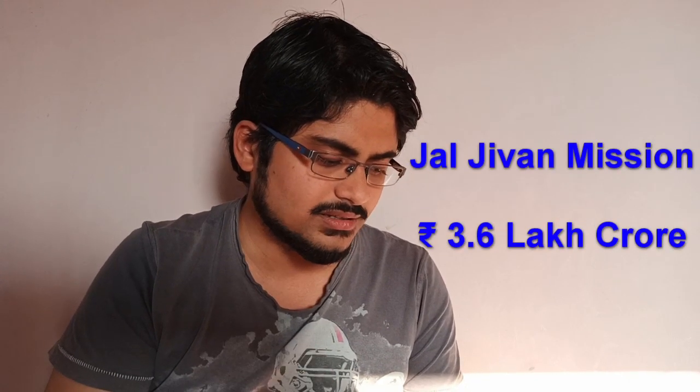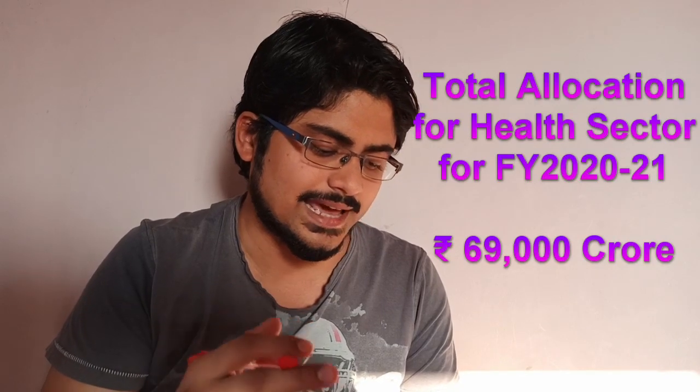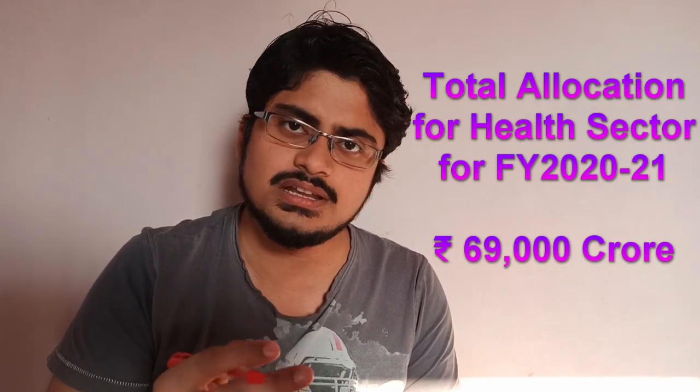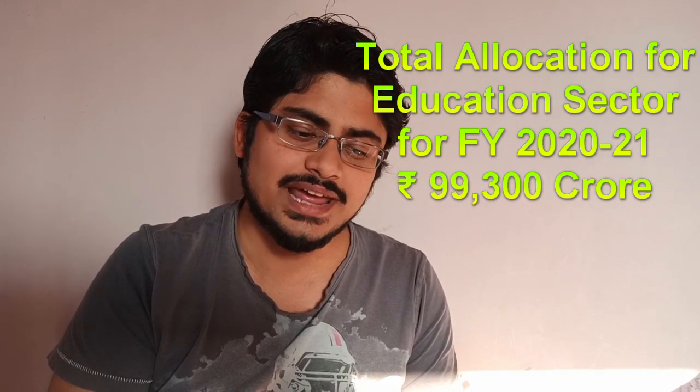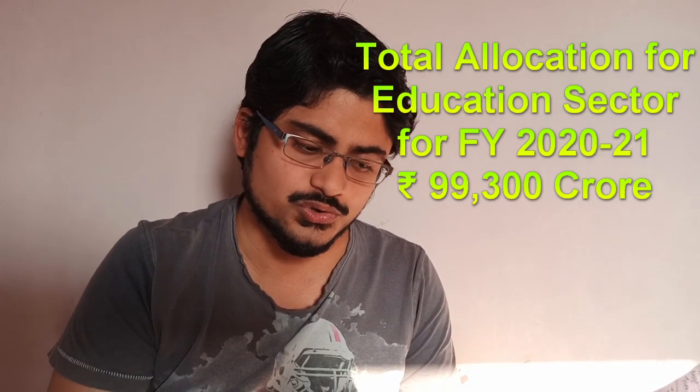Then we have the Jal Jeevan mission. For that, the allocation is 3.6 lakh crore. Then we have the health sector. So for the total health sector, the allocation made is 69,000 crore rupees. And then we have the education sector. So for the education sector, the total allocation is rupees 99,300 crores.